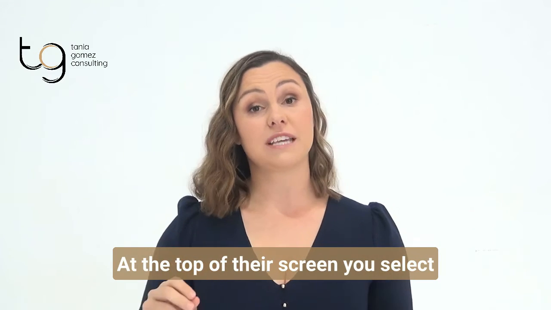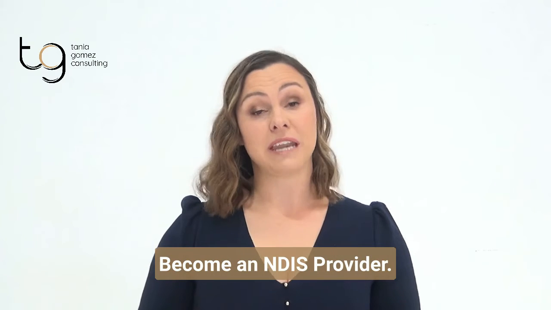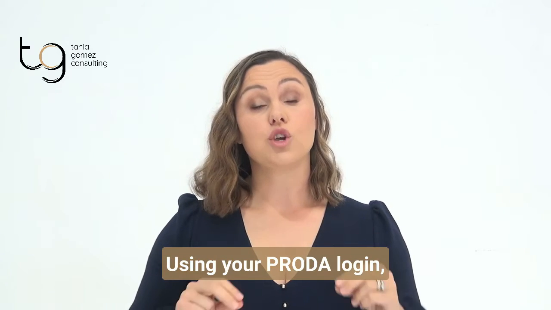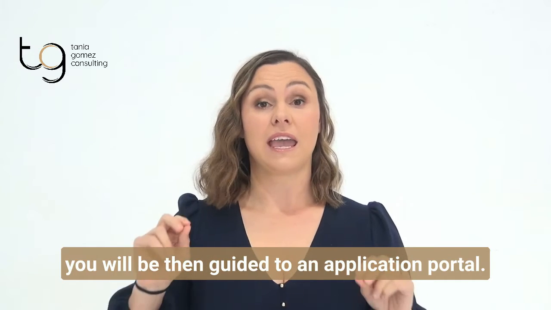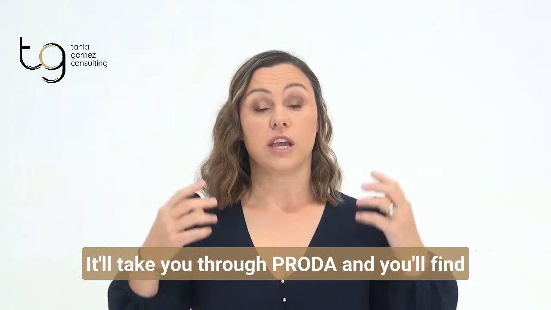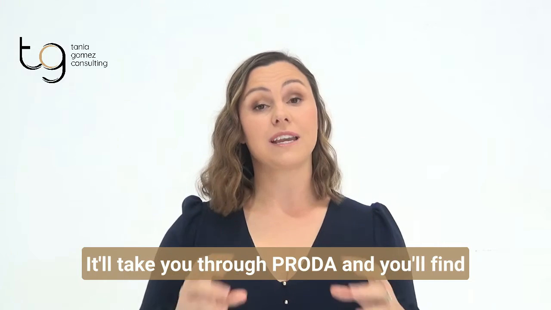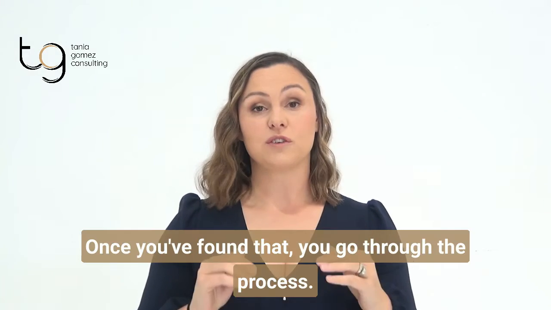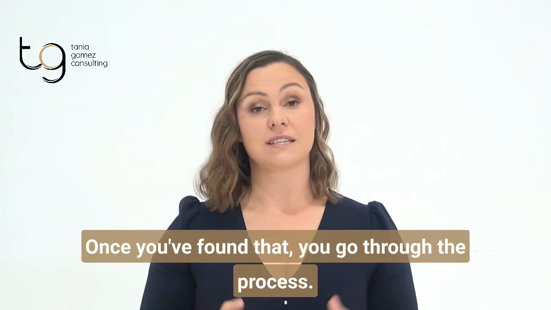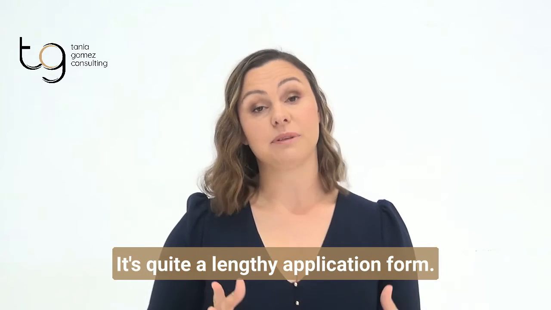Once you have PRODA access, you go to the NDIS Commission website. At the top of their screen, you select Become an NDIS Provider. Using your PRODA login, you will then be guided to an application portal. It'll take you through PRODA and you'll find the app that says NDIS Commission Application. Once you've found that, you go through the process. It's quite a lengthy application form.